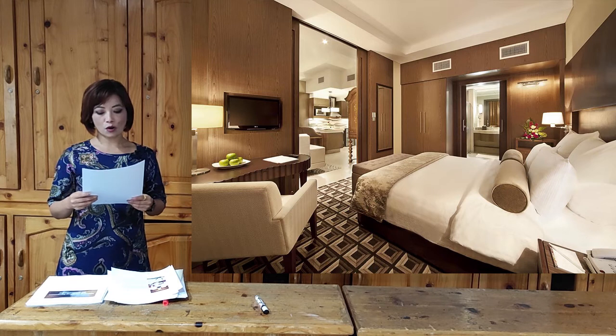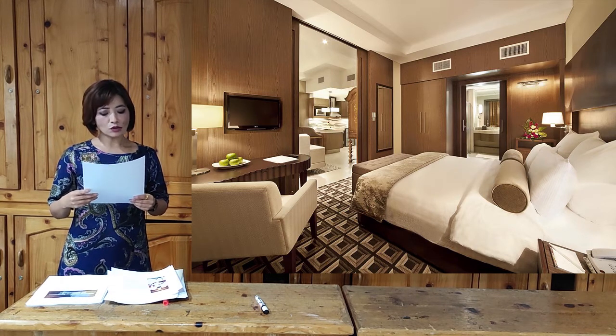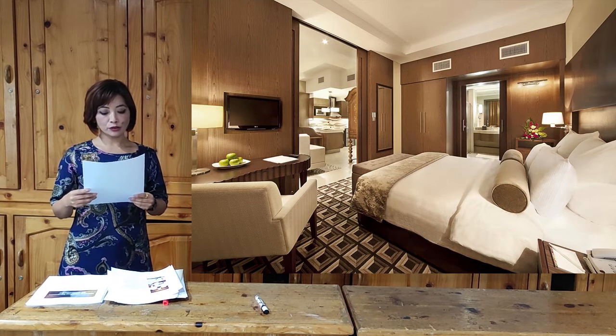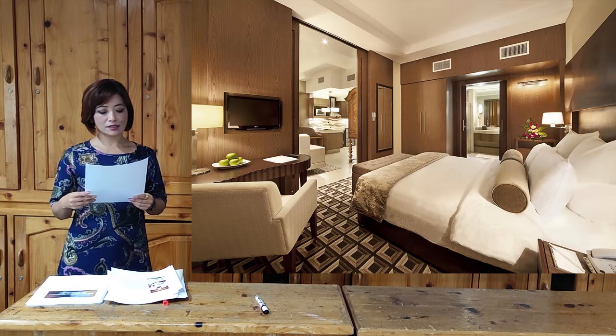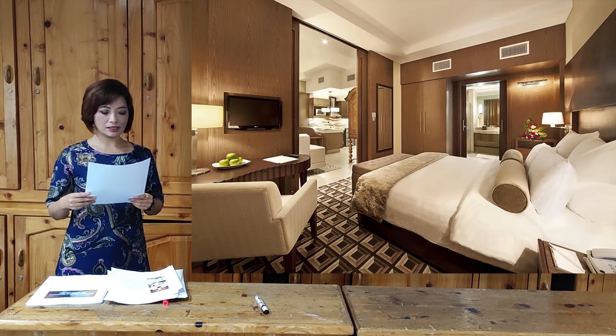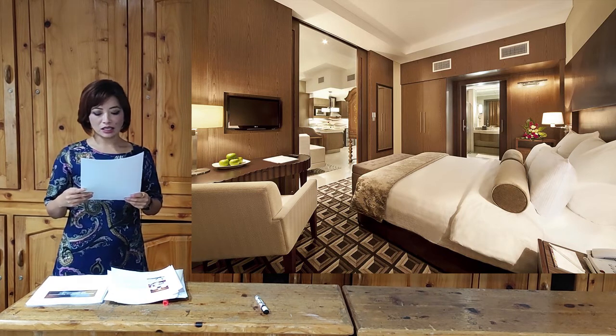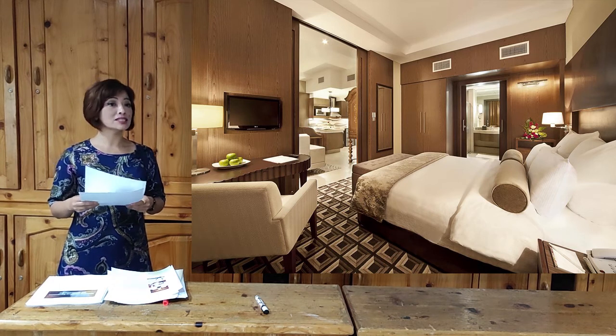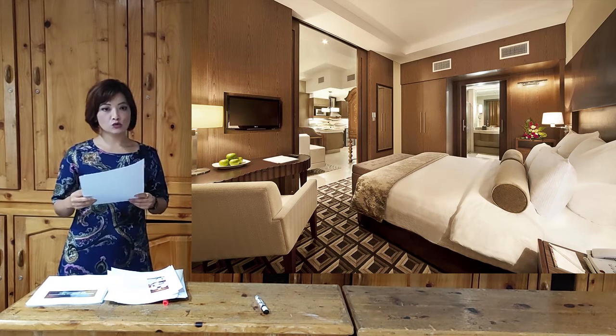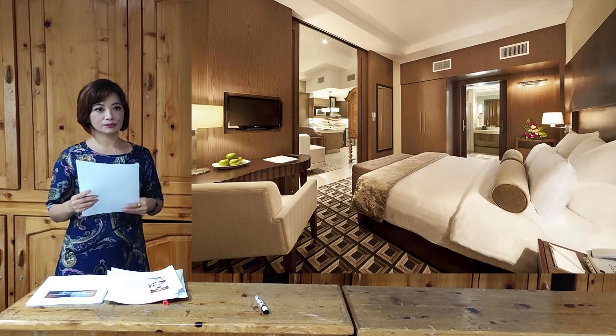Next is the suite, executive suite. A parlor or living room connected with 1 or more bedrooms. A room with 1 or more bedrooms and a separate living space, as you can see in the picture. The room size or area of suite rooms is generally between 70 square meter to 100 square meter.